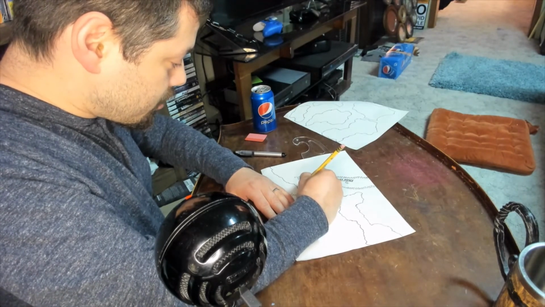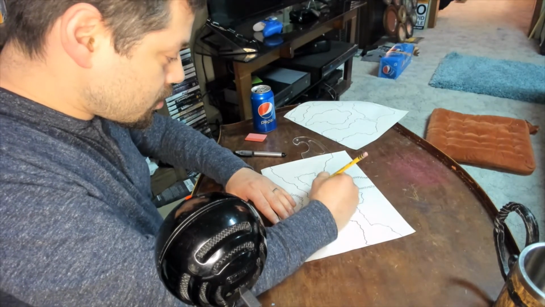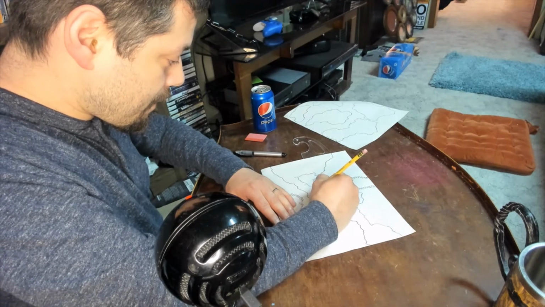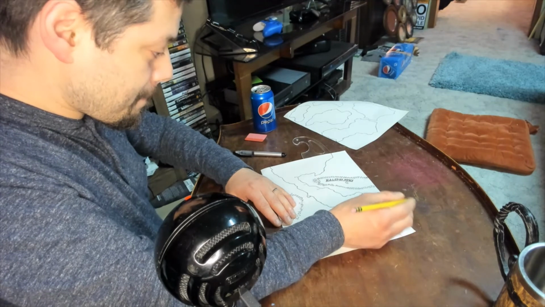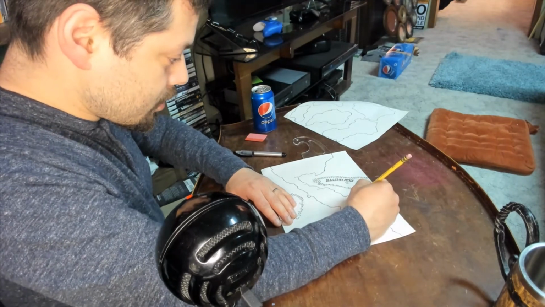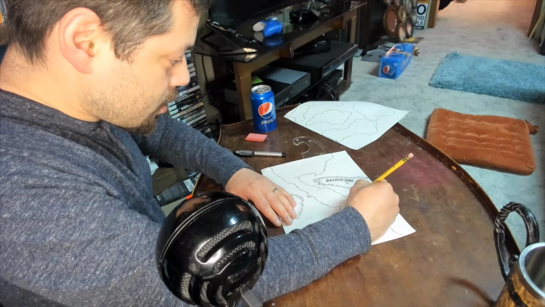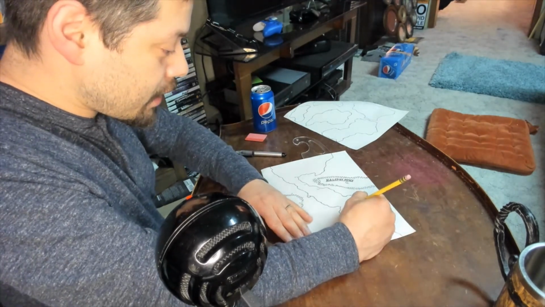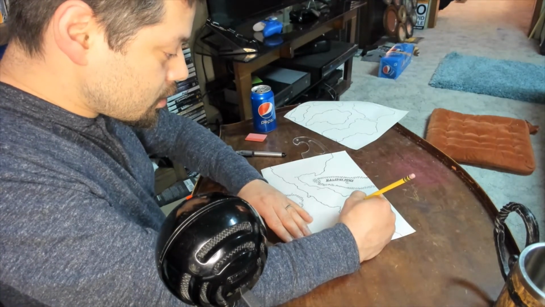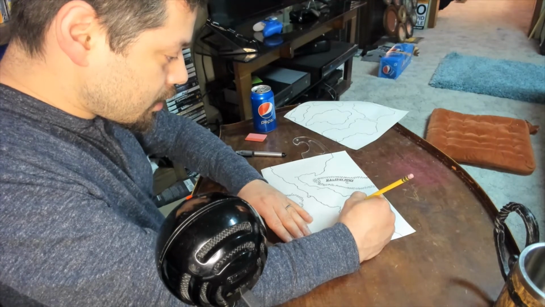So we can mark off other areas that we want to make use of as well. Lots of coastline here, so definitely lots of coastal villages and towns to take advantage of that.